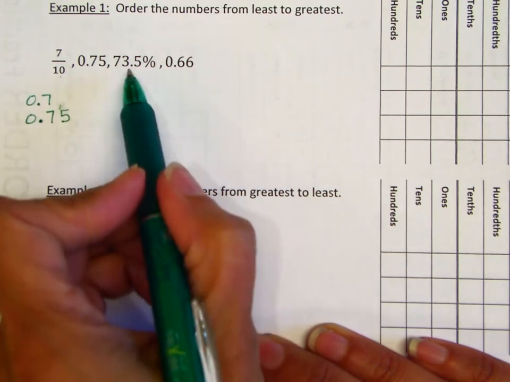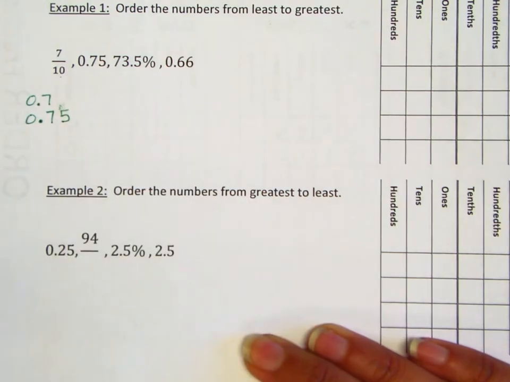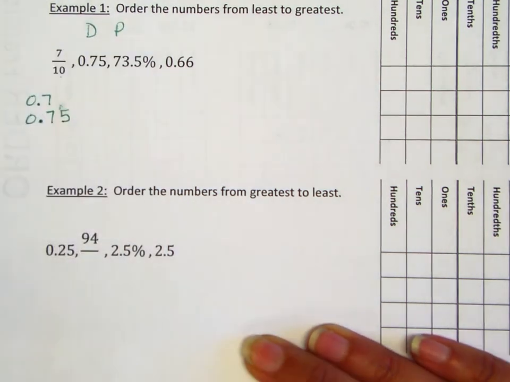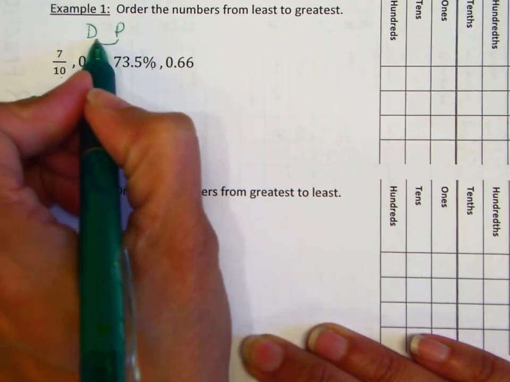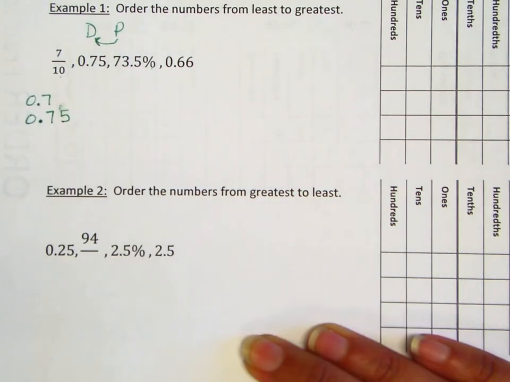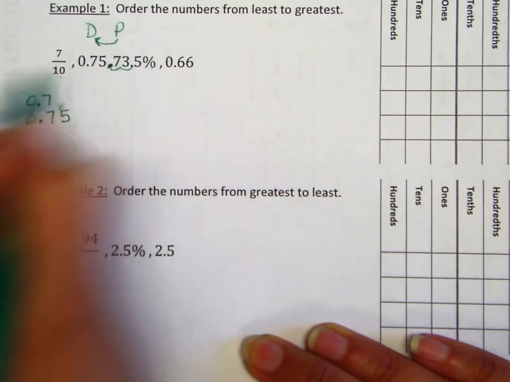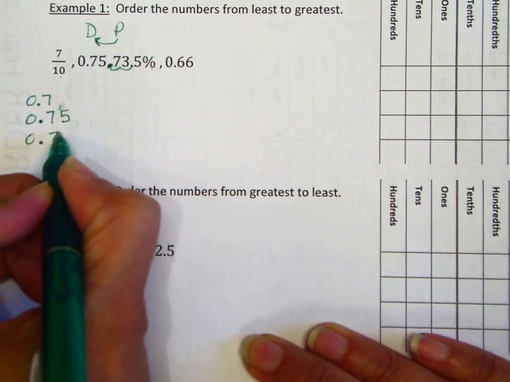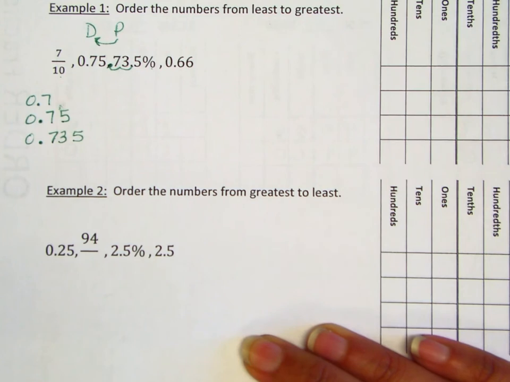Then I'm going to convert 73.5% to a decimal. Remember our model, D and P, alphabetical order. I'm going from a percent to a decimal, so I'm going to move 2 places to the left. 1, 2. So my new decimal value is 0.735.